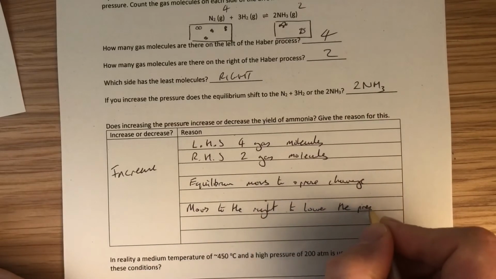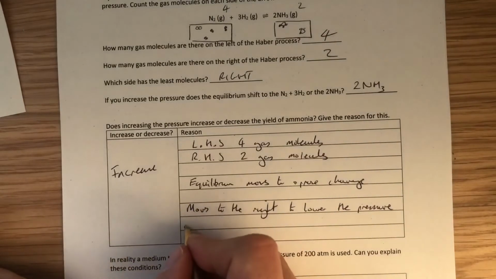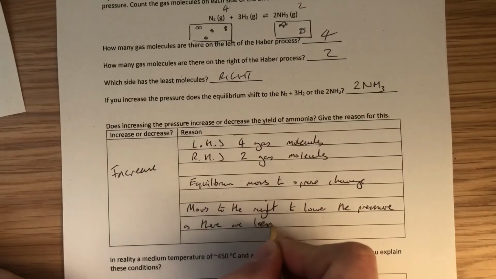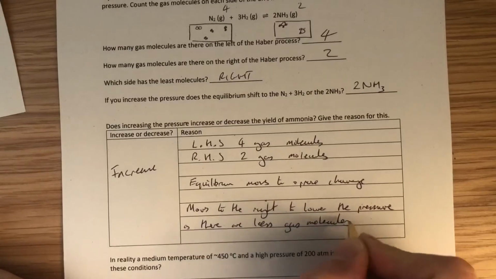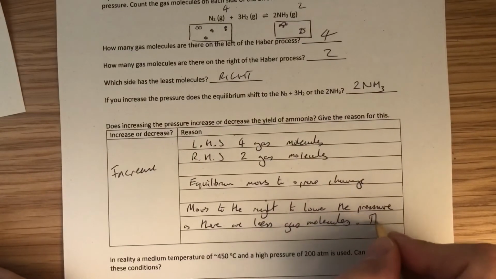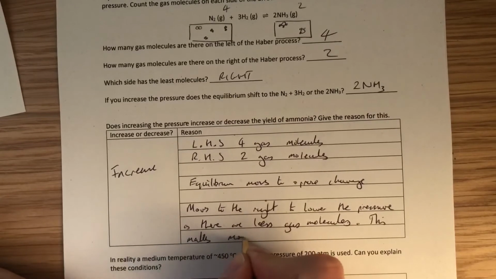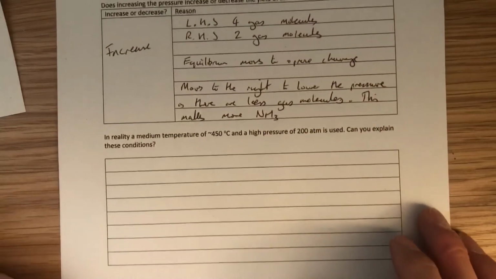There's less molecules on the right, less molecules to bounce off the walls. So moving to the right lowers the pressure as there are less gas molecules. What that does is make more NH3, more ammonia.